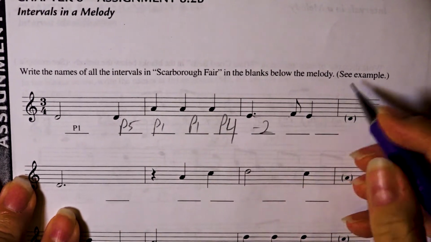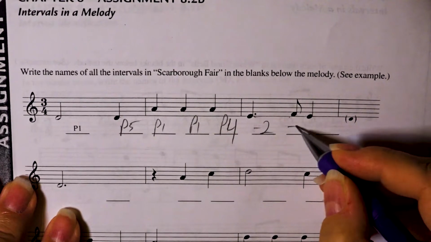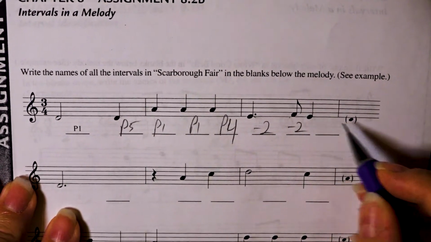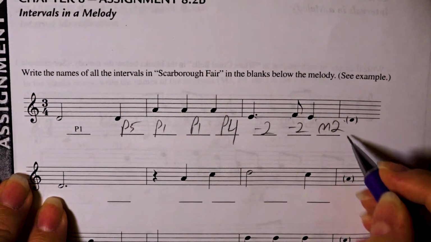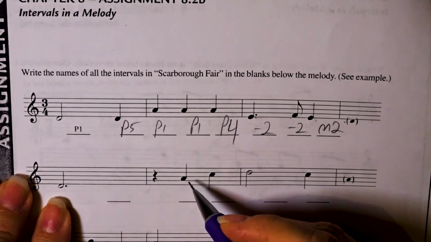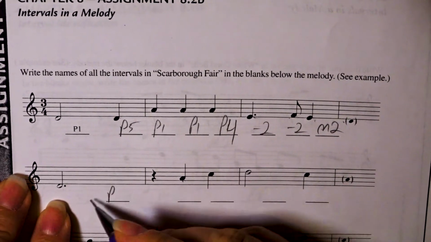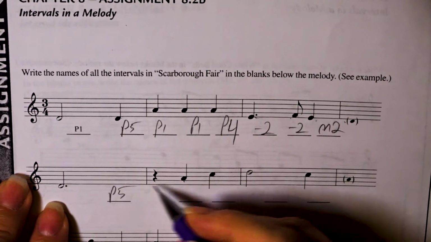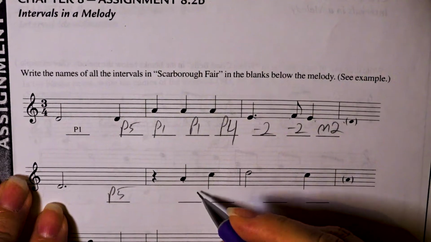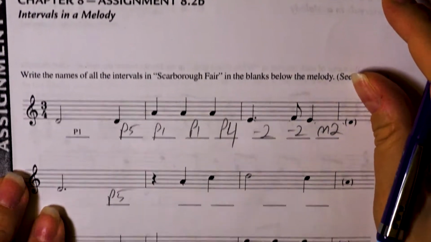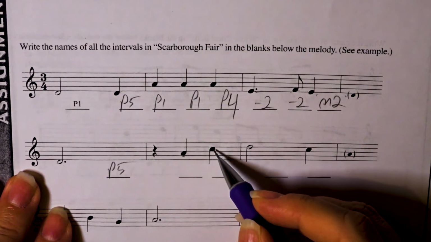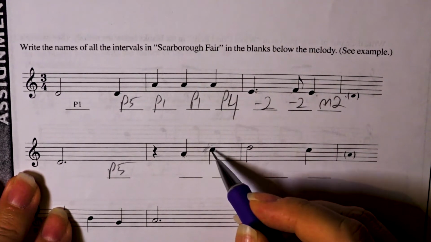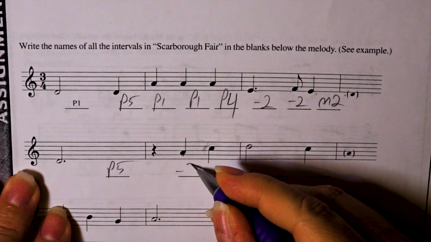Minor second. Minor second. Down the whole step to D. Major second. D to A. No accidentals on them, so they're the same accidental, so perfect fifth. A to C, it's supposed to be a C sharp there, but it's not. It's been smashed, so it's a minor third.